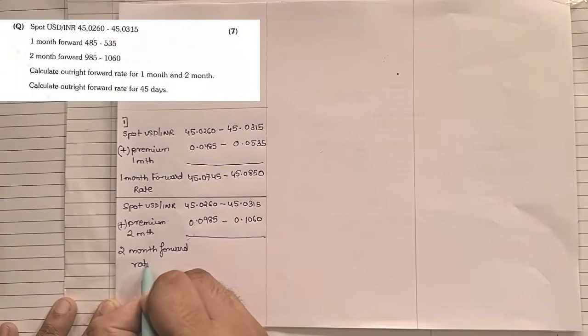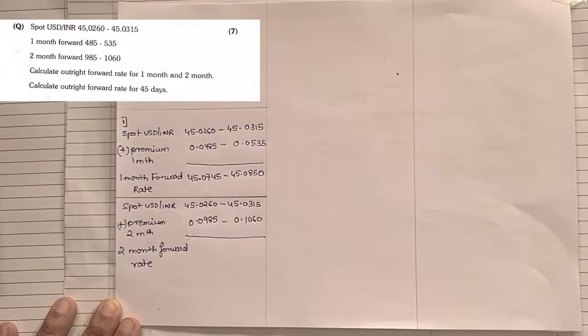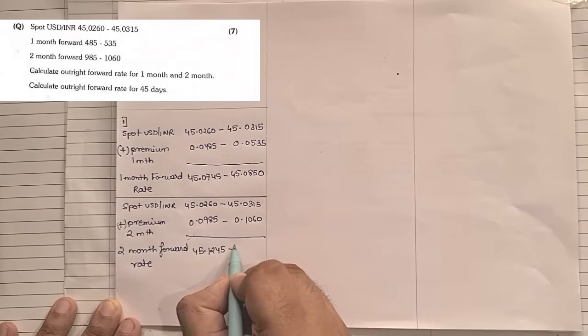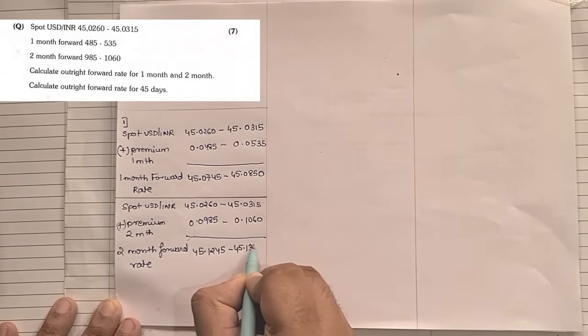So it will be 45.0260 plus 0.0985, so that will come to 45.1245, and 45.0315 plus 0.1060 will be 45.1375. Okay, so this was my 1 month forward, this is my 2 month forward. The first part of the sum is done.